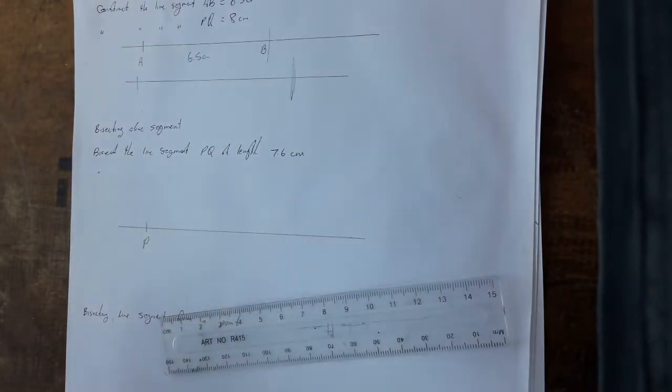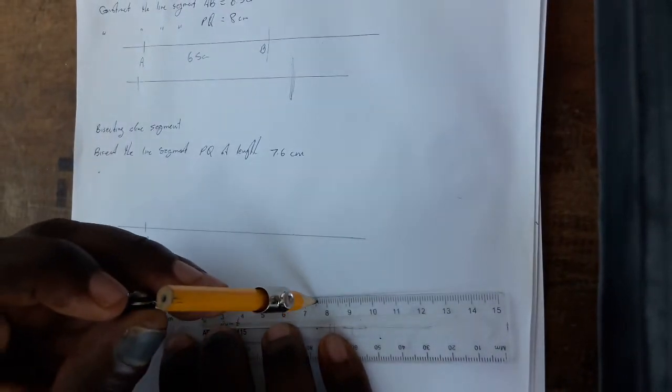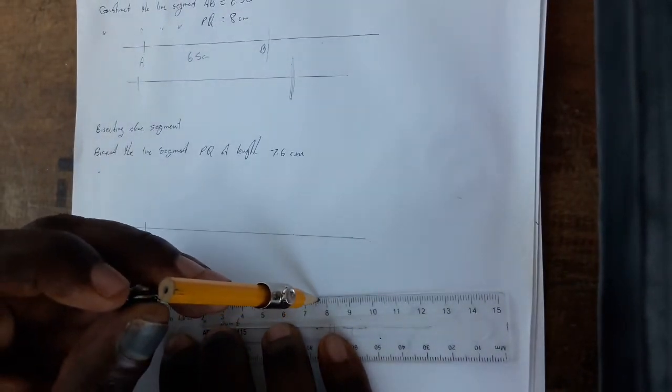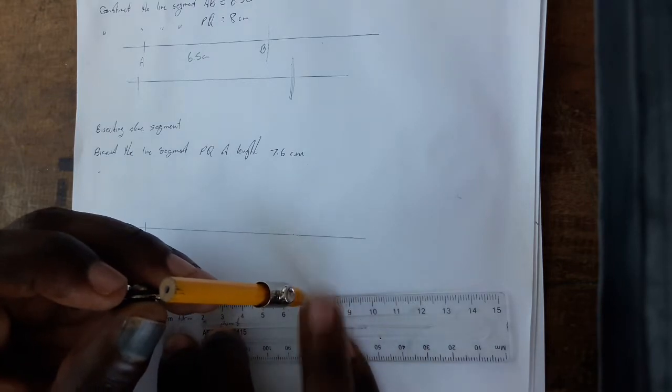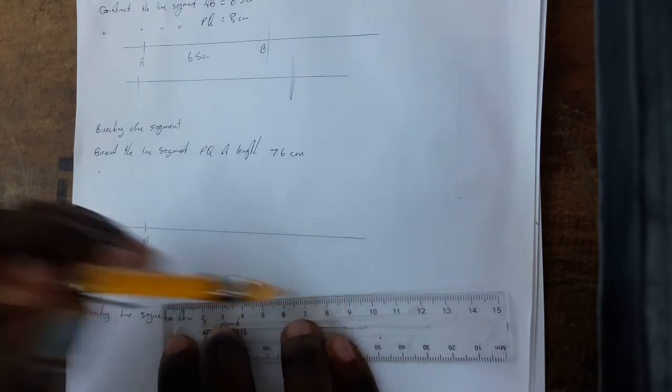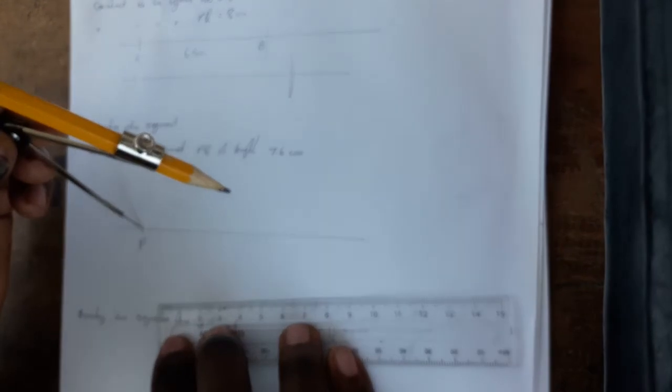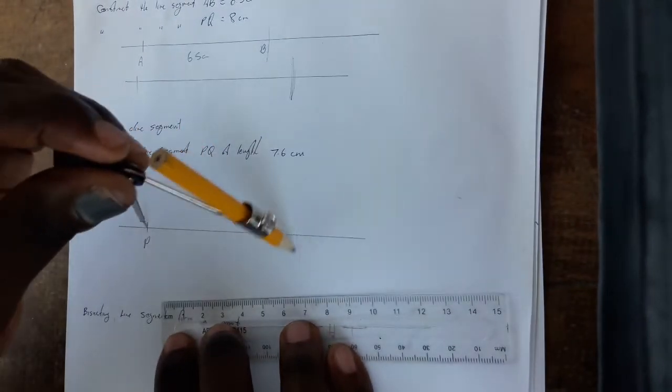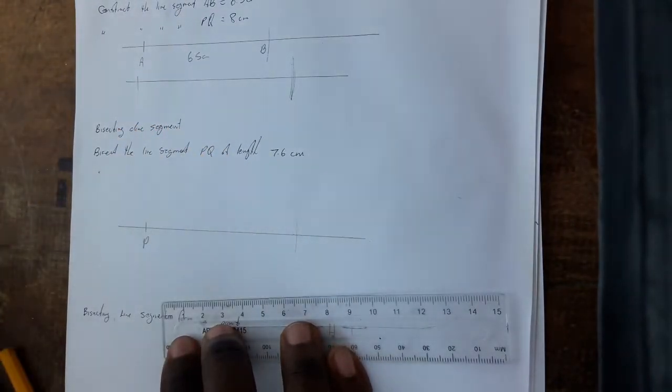Okay. Then you open this to 7.6. So 7.6 is just one dot after 7.5. This goes here, and that will be your 7.6 centimeters.